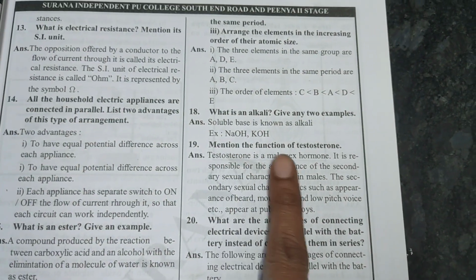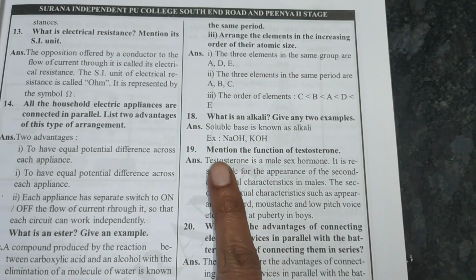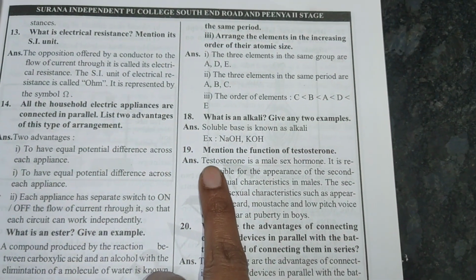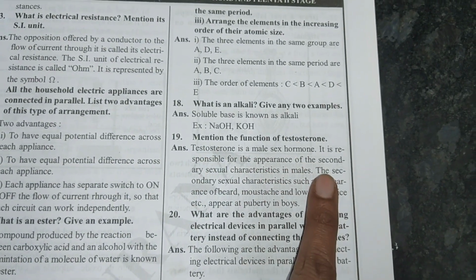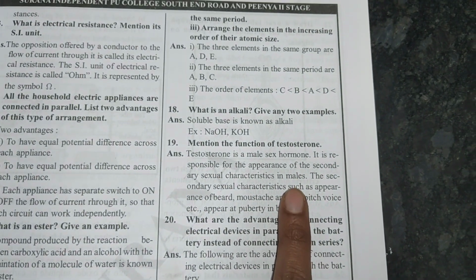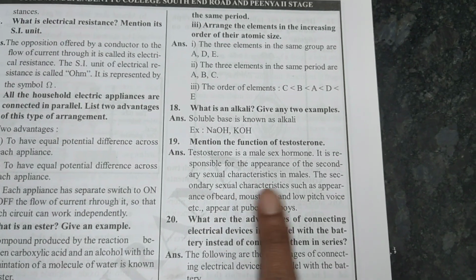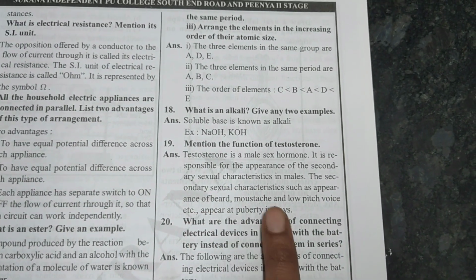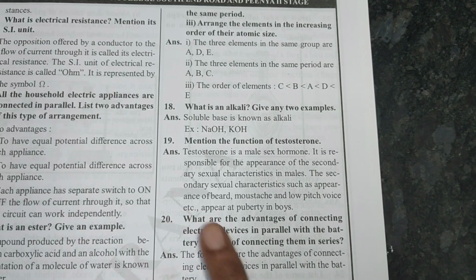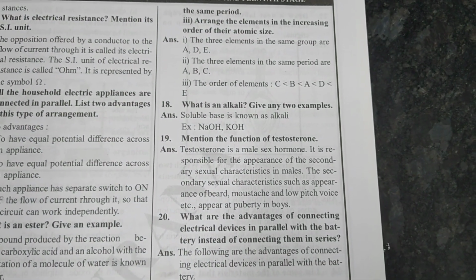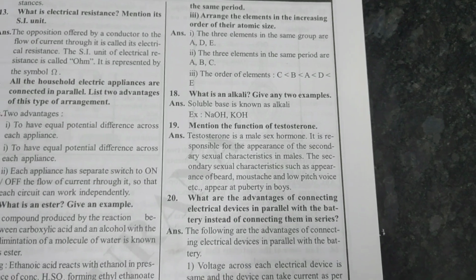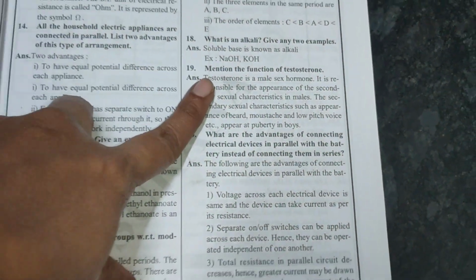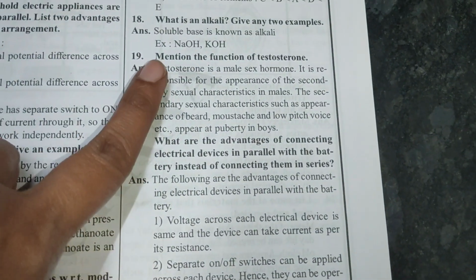Next, mention the function of testosterone. So what is testosterone? It is a male sex hormone. It is responsible for the appearance of secondary sexual characters in males, such as the appearance of beard, mustache and low pitch voice, which appear at puberty in boys. This is from the lesson on reproduction in animals. So we can write the functions of testosterone like that.